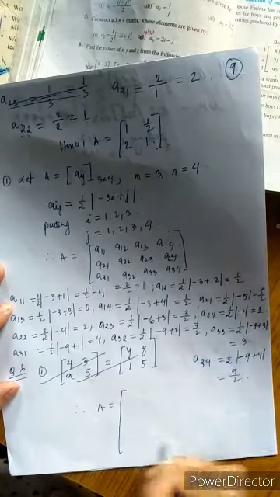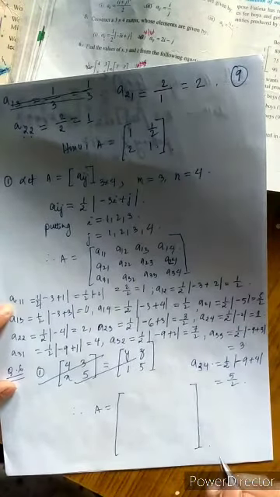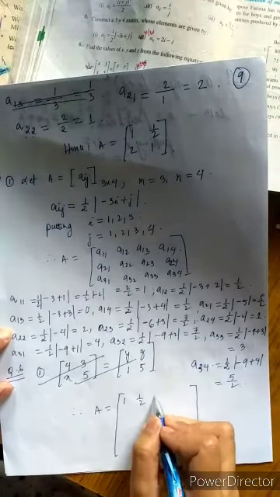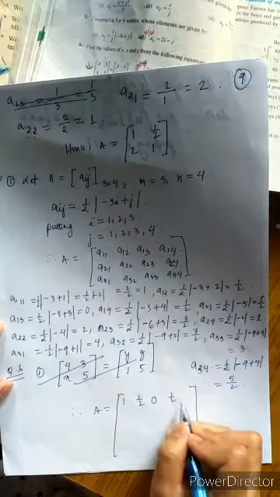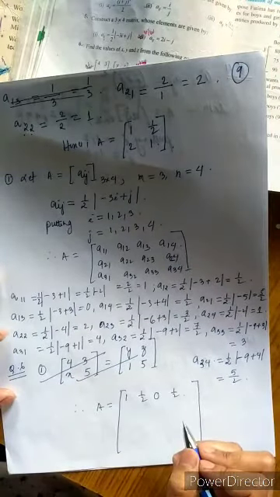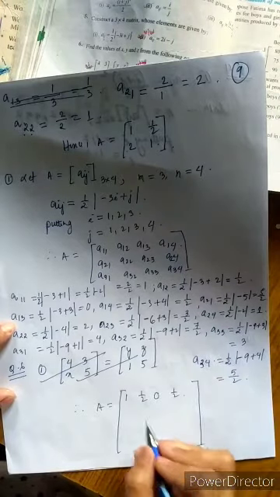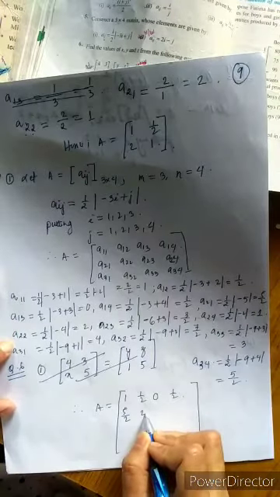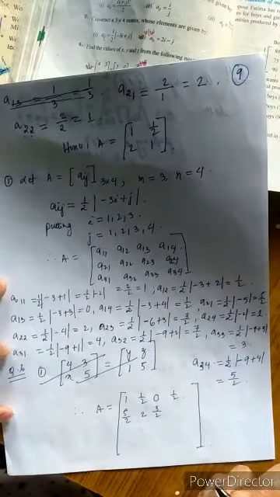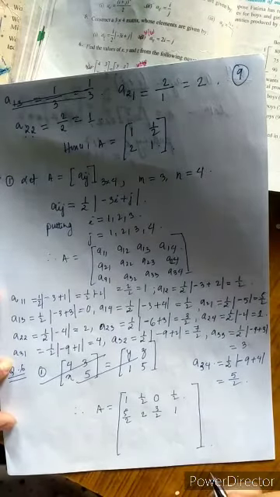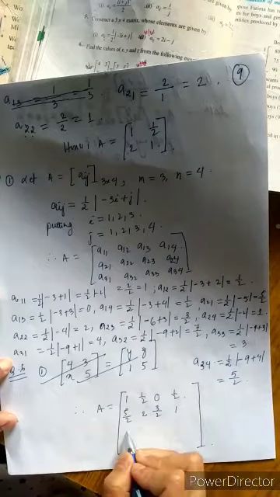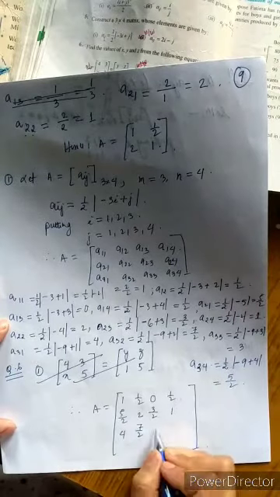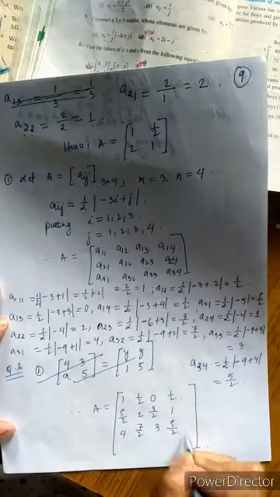all the elements of matrix A are: A11 is 1, A12 is 1 by 2, A13 is 0, A14 is 1 by 2, A21 is 5 divided by 2, A22 is 2, A23 is 3 divided by 2, A24 is 1, A31 is 4, A32 is 7 by 2, A33 is 3, and A34 is 5 divided by 2.